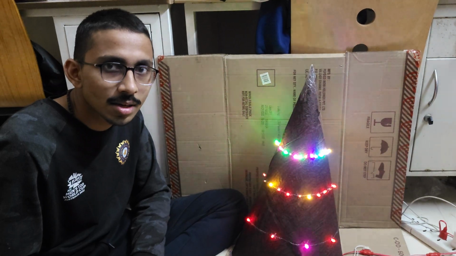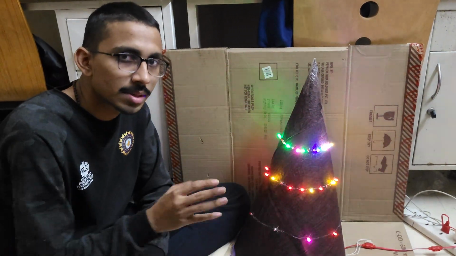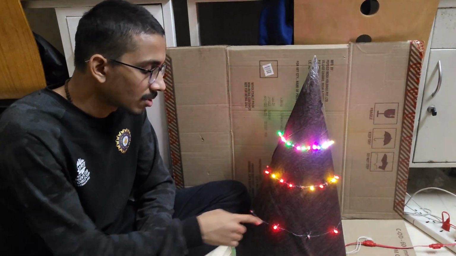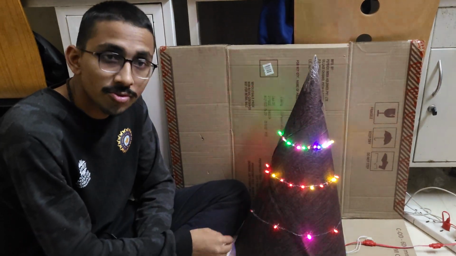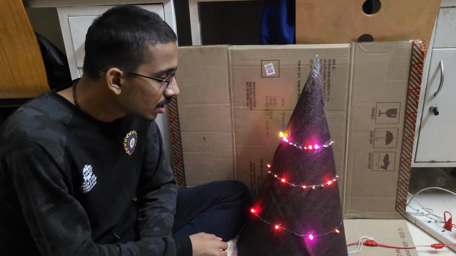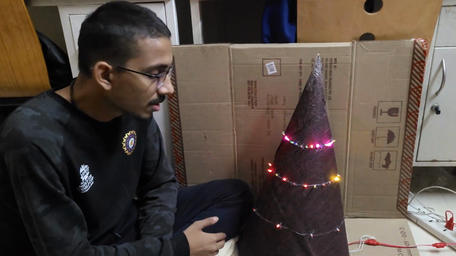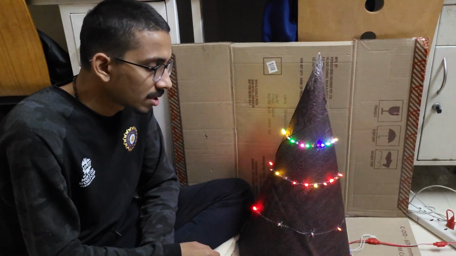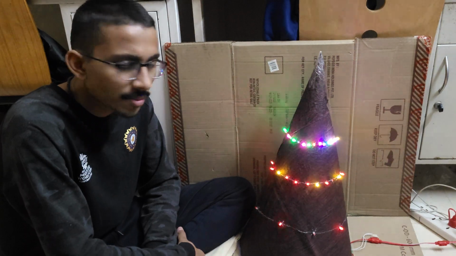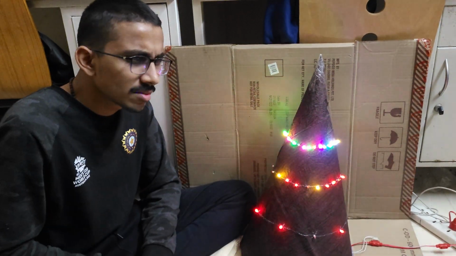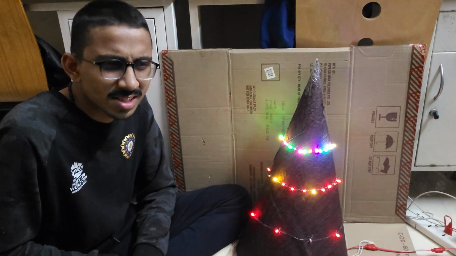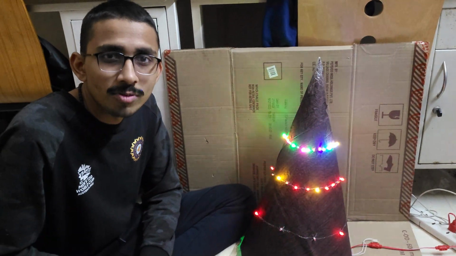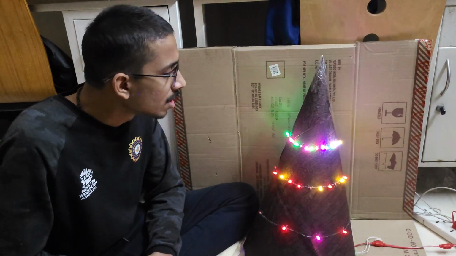So each of these LEDs, as I said, represents an individual. So those on this circle represent those who feed dogs more regularly. Let us say twice a week. These people feed once a week, and these people feed like less than once a week, or like once in 2 weeks or something like that, or not at all.